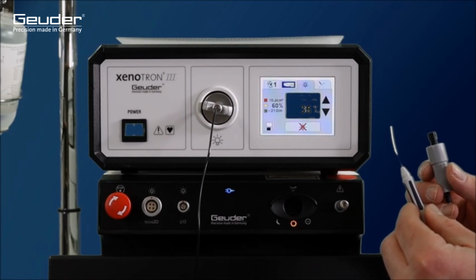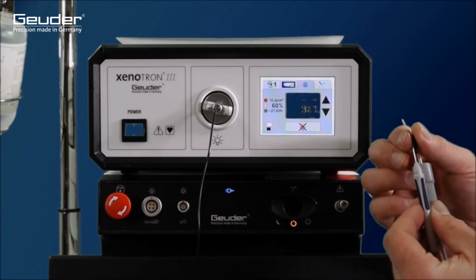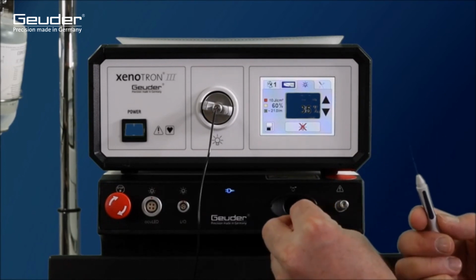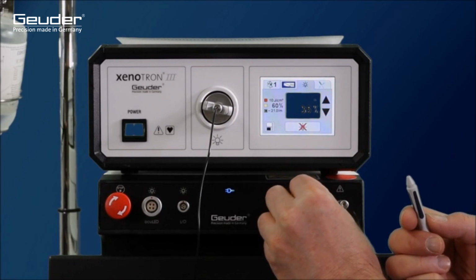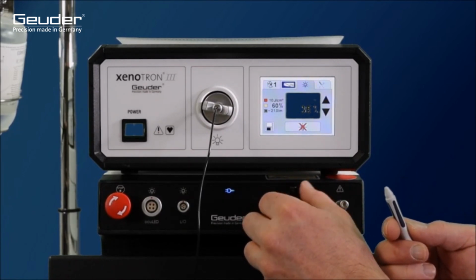To connect to the Endotron 532, the protective cap must first be removed. The plug is inserted into the socket and the thread is turned clockwise until the symbol above it lights up, indicating that the laser fiber has been successfully connected.